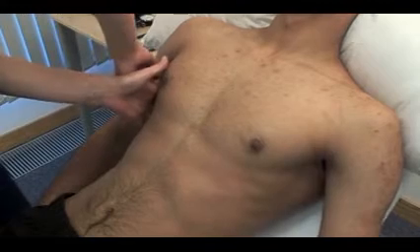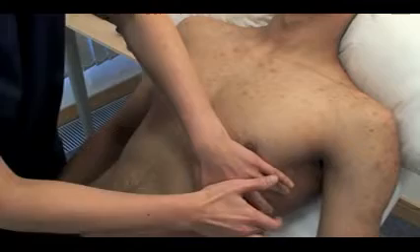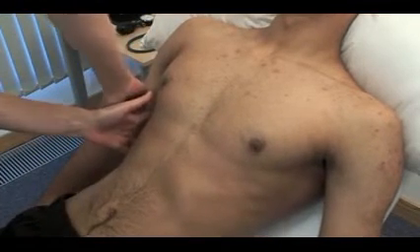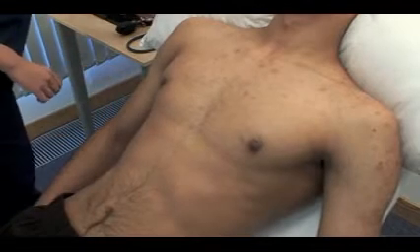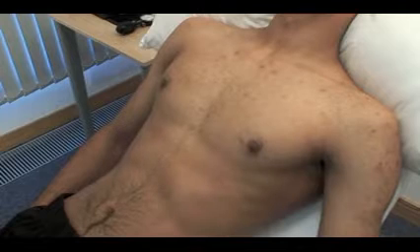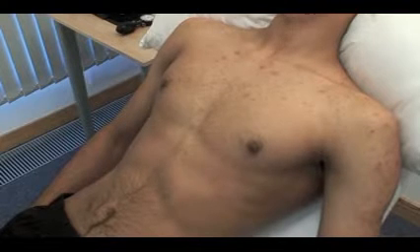Work your way down the chest from side to side, comparing the left and right. Percussing normal lung produces a resonant note. Percussion over solid structures, for example the liver or heart, produces a dull note. Please could you take deep breaths in and out with your mouth open?